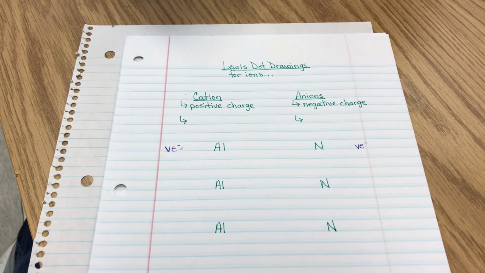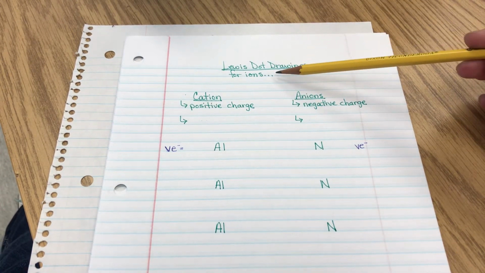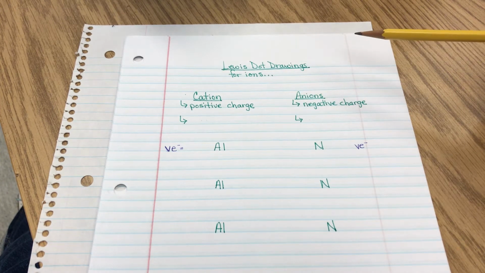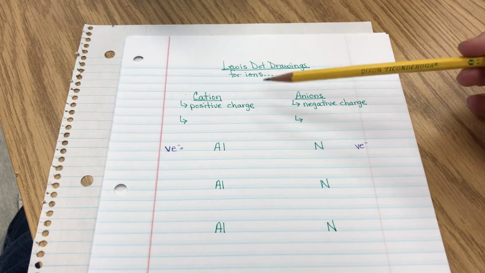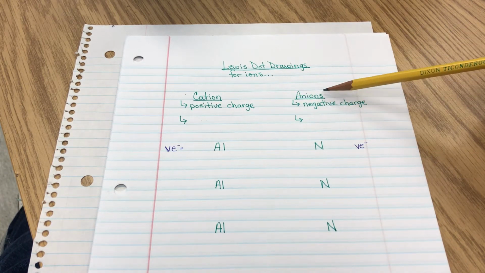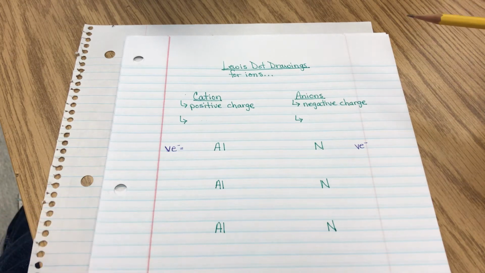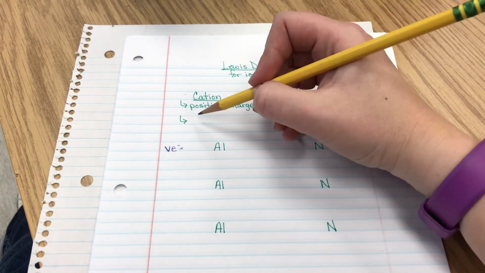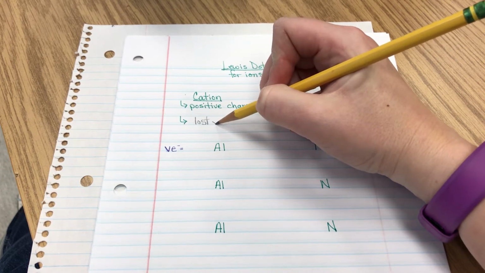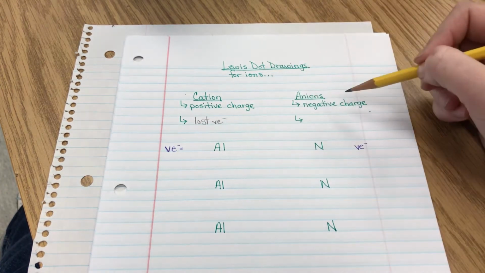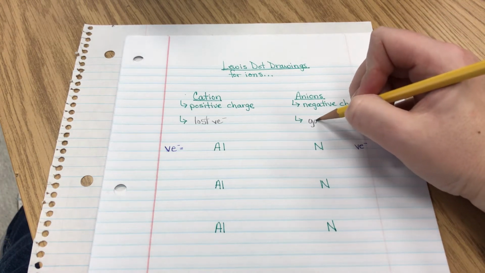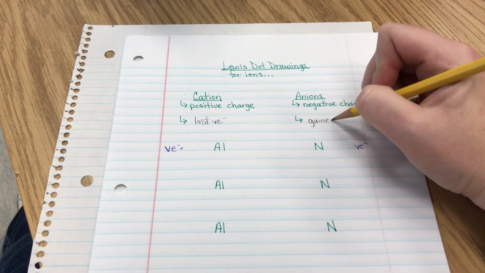We want to take a look at Lewis dot drawings for ions. This is when we have a charge on the particle that creates that ion. We have a positive charge, which is a cation, or a negative charge, which is the anion. Remember, in order to have a cation, that means that we lost valence electrons. In order to have a negative anion, we have to have gained valence electrons.